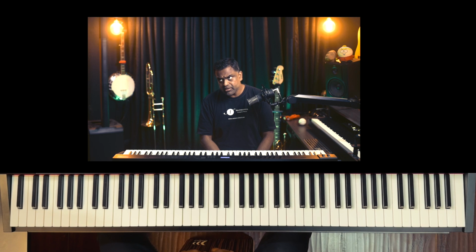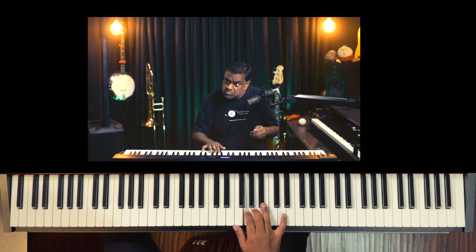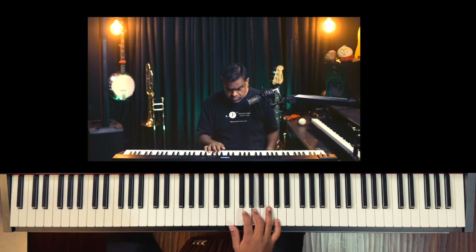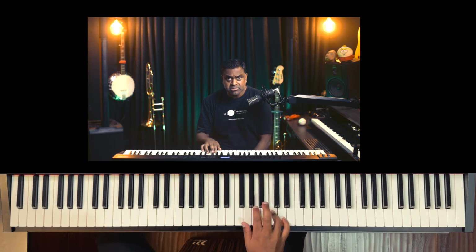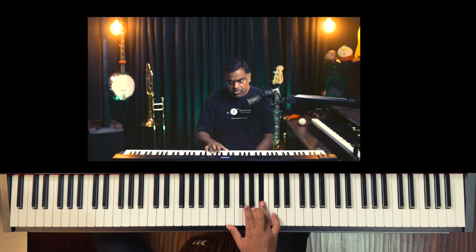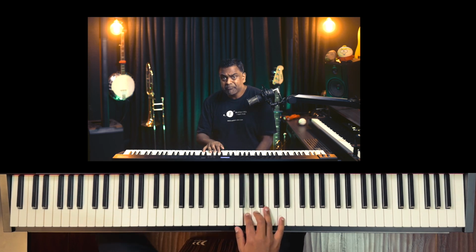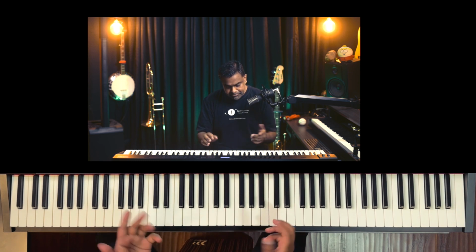Now let's look at targeting the and. First of all, in the right hand, playing it a bit louder. So 1 E and 2 E and 3 E and 4. Reinforcing with the left hand.